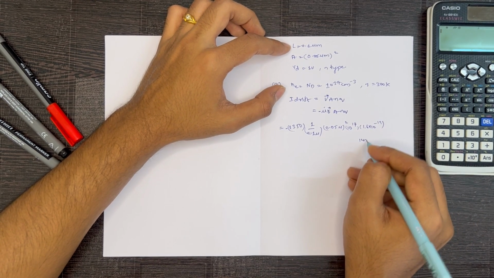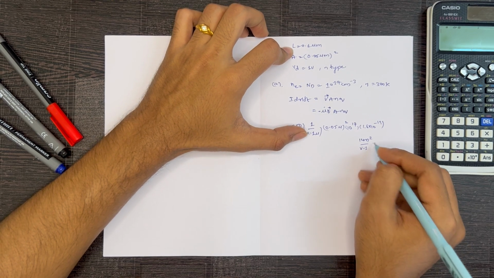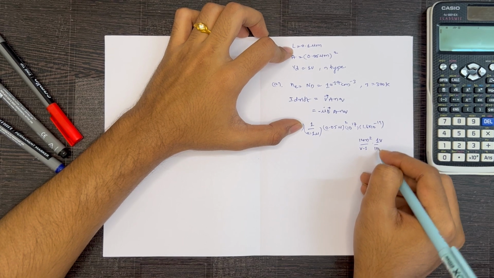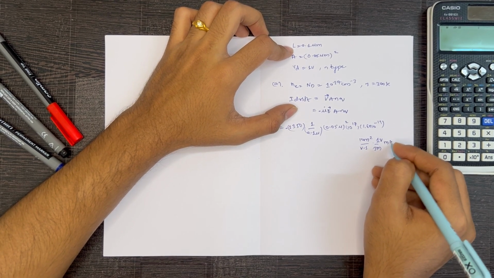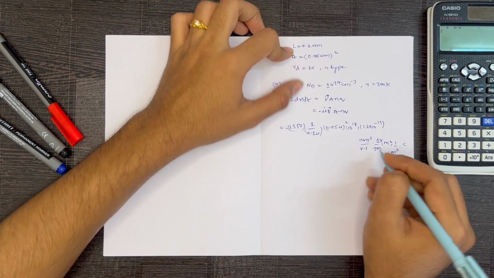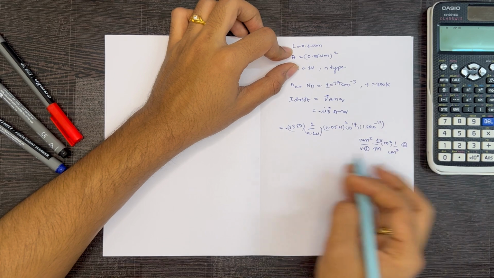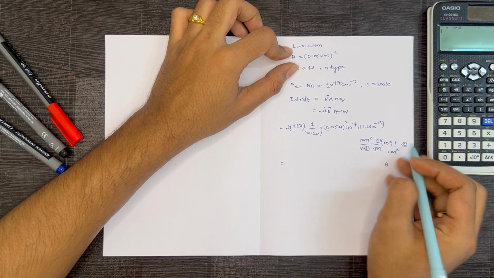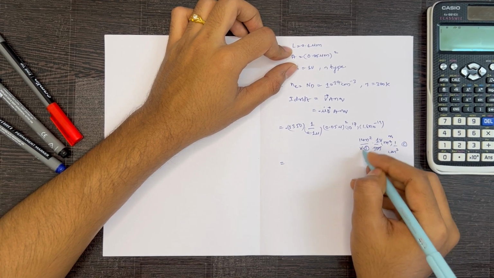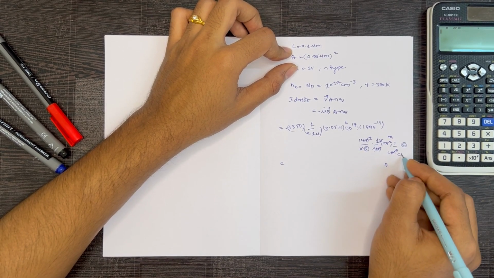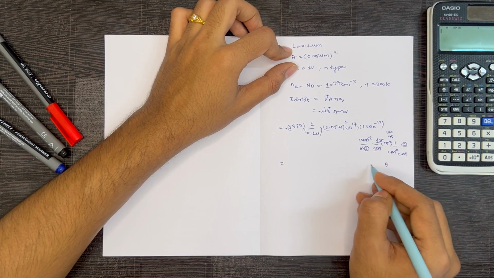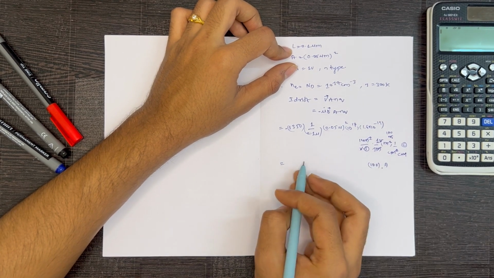The units are centimeter per volt second, volt per meter, meter square area, 1 by centimeter cube, and coulomb. Coulomb by second is ampere. Meter cancels, voltage cancels, centimeter cancels, so we have a factor of 100 here.